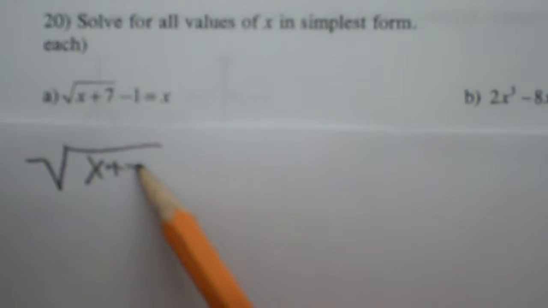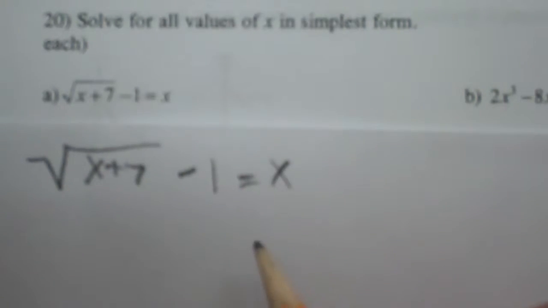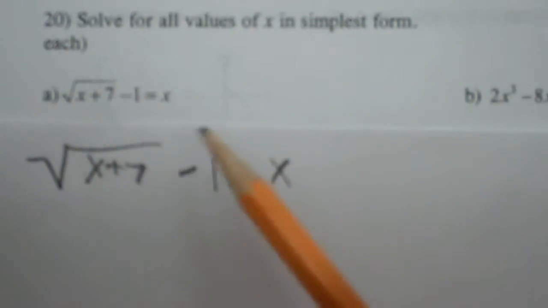We don't want to approximate using the calculator. So I'm going to write it out here so we can look at it together. We have the square root of x plus 7 minus 1. This minus 1 is on the outside of the radical, is equal to x. Just like we did on a previous problem, we want to isolate the part we want to eventually get rid of. We want to eventually get rid of this radical, so we need to isolate it first.